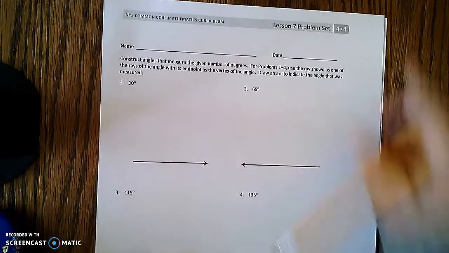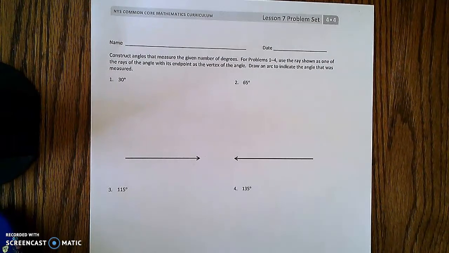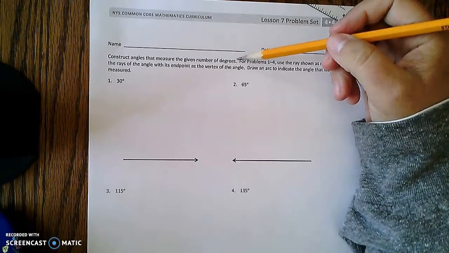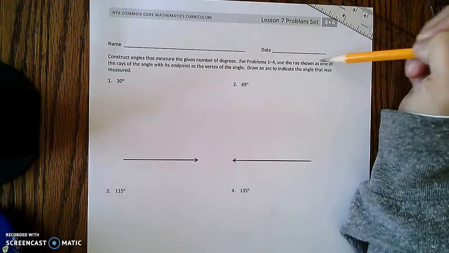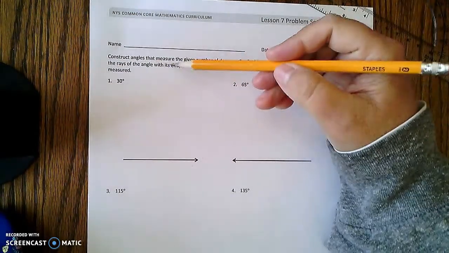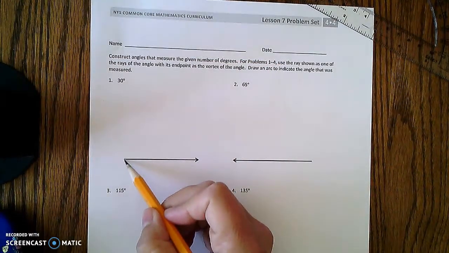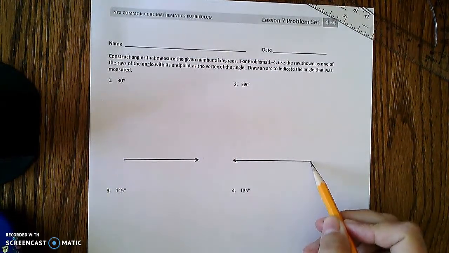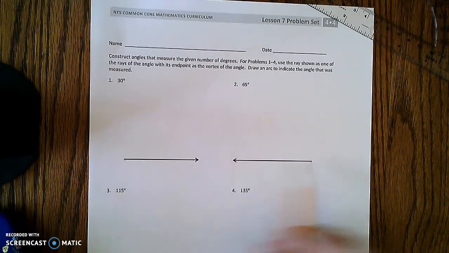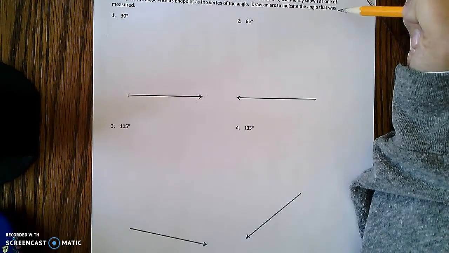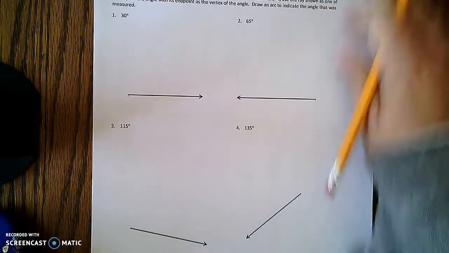Okay, the next part of our lesson, the problem set. You are going to need your protractor again and a pencil. It says construct angles that measure the given number of degrees. For problems 1 through 4, use the ray shown as one of the rays of the angle with its endpoint as the vertex of the angle. So this being this endpoint, this being this endpoint. So the endpoint is the opposite side of the arrow, down here and down here.